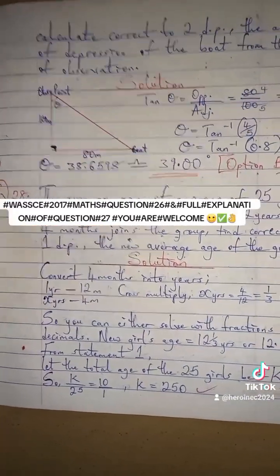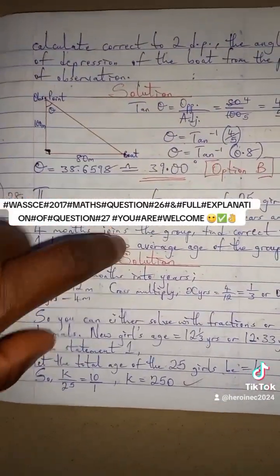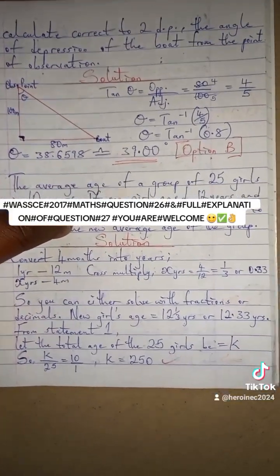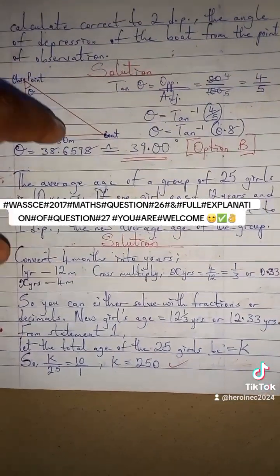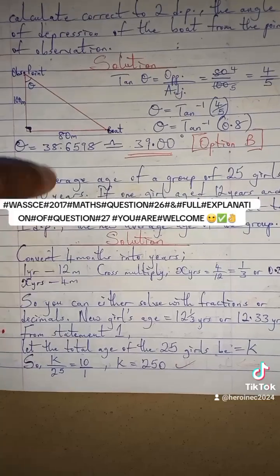That simply means inverse of tan. So that gives us the angle. 4 over 5 is the same thing as 0.8, translating from fraction to decimal. So the angle theta is equal to tan raised to power minus 1 of 0.8, and that gives us this.